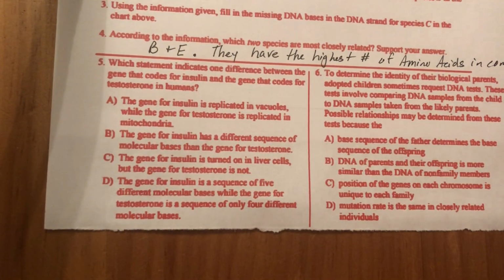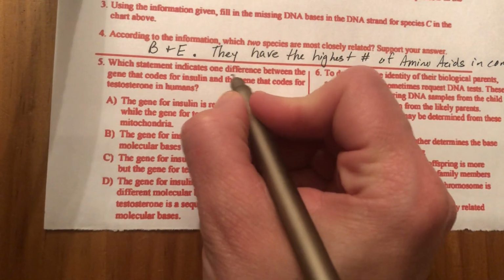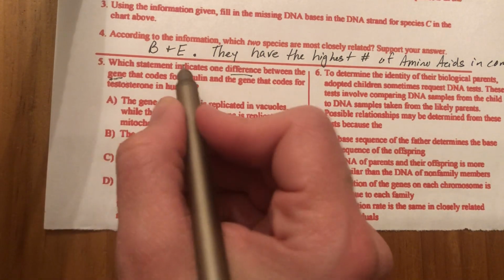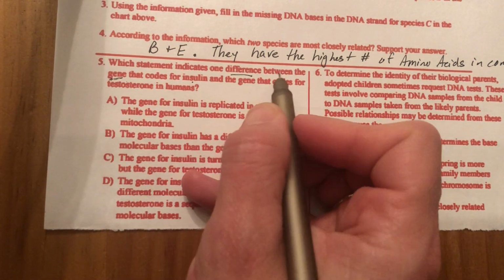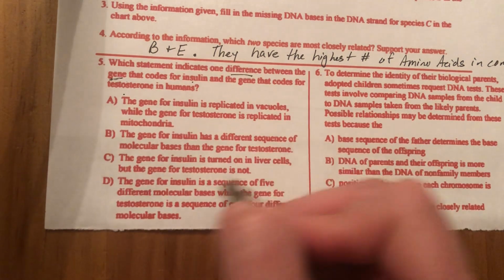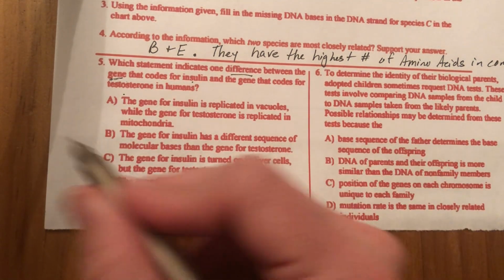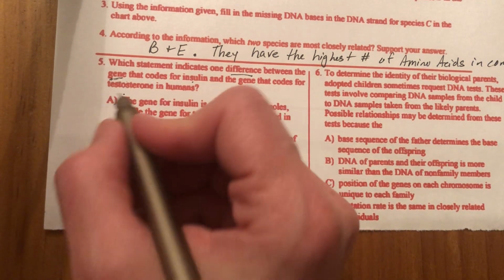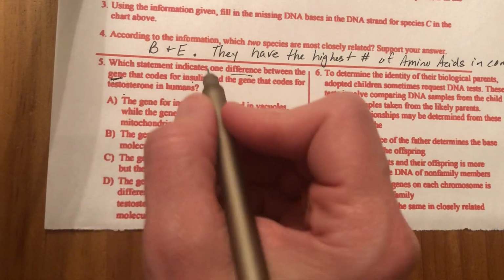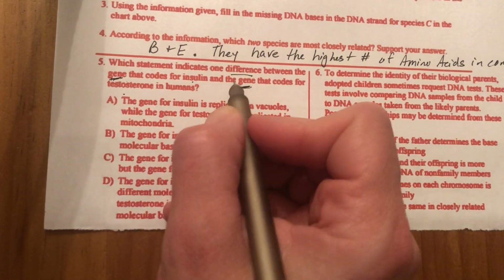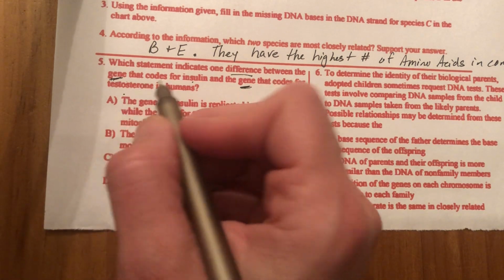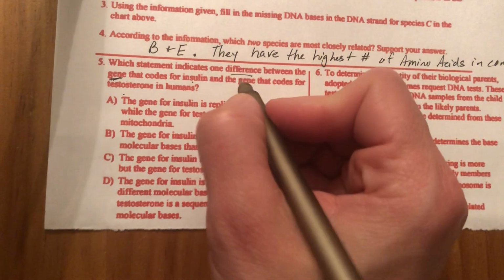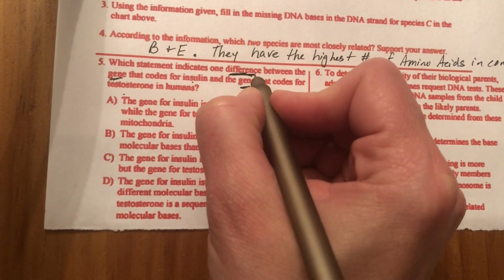Okay. Which statement indicates one difference between the gene section of DNA that codes for insulin and the gene that codes for testosterone? Okay, there's no information given about that, so this has to be some general answer that we know is different about two genes that are in different places in the body. So this gene codes for one protein, and this gene codes for a different protein. That's what we know. This one codes for testosterone, this one codes for insulin. Two different types of hormones, right? So 2 different types of genes. So what do we know is a difference between them? Not a similarity. We want to know a difference between those genes.